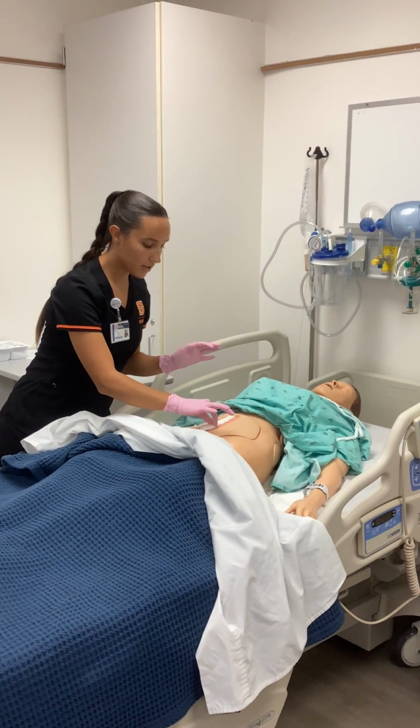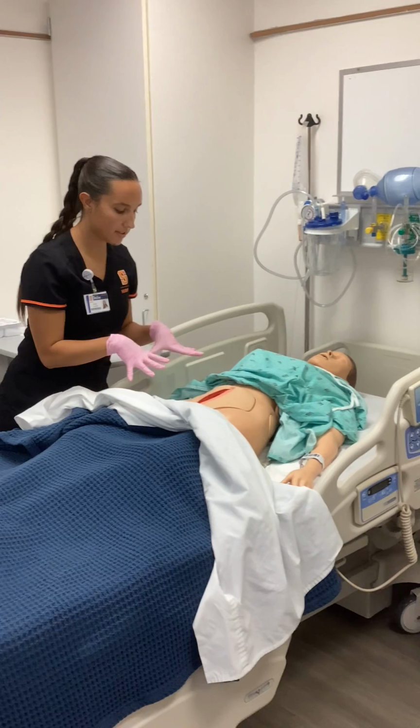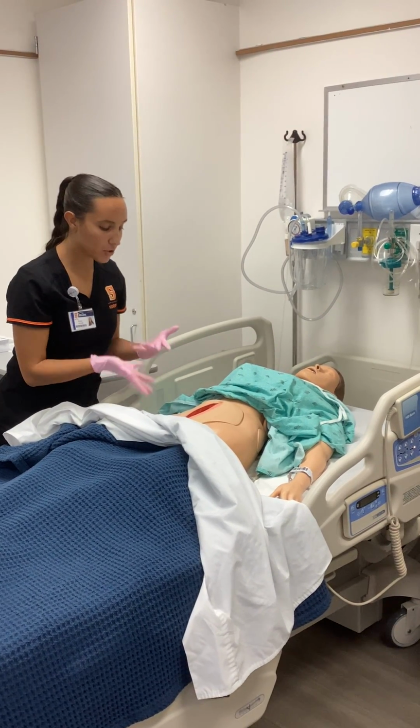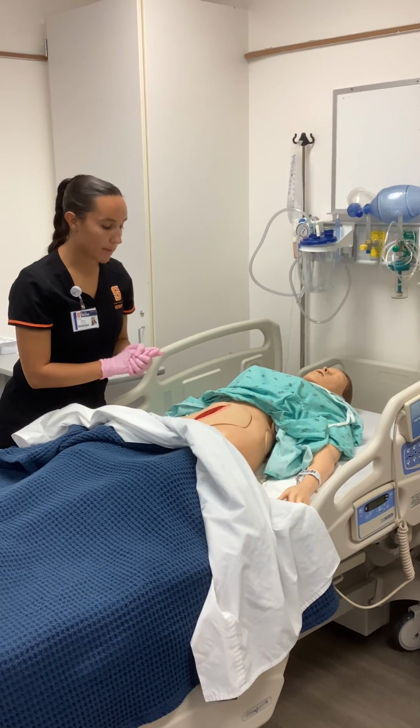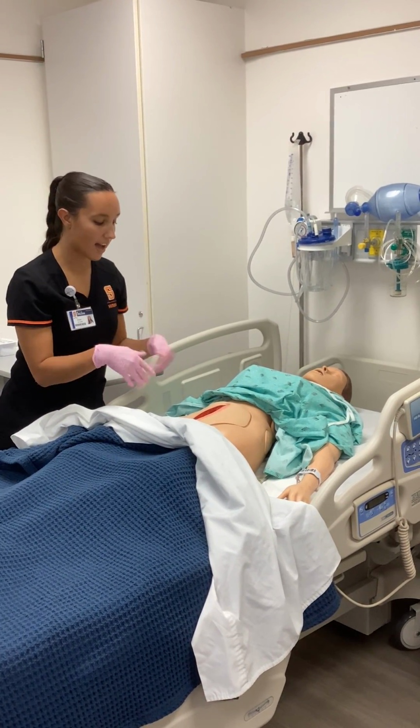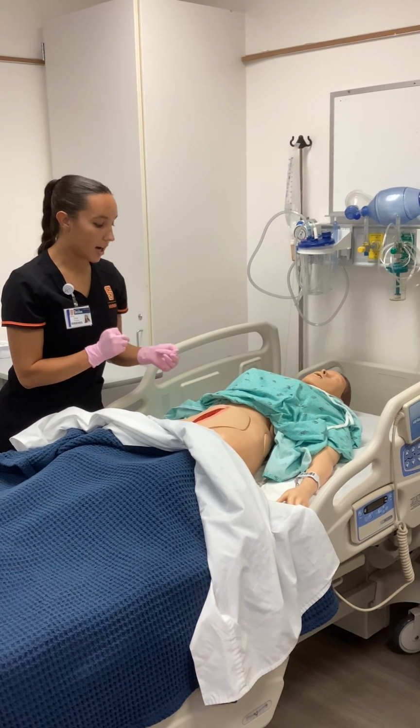There is gauze in here, so I'm going to take this out and throw this away as well. I'm going to continue to assess for the color. It does look like it's red. There could be a little bit of swelling. And then I'm going to also be looking for stitches or staples to see if there's anything like that. Doesn't look like there is.